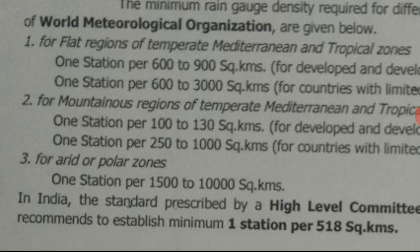A network should be planned to yield a representative picture of the areal distribution of rainfall. Hence, there should be no concentration of gauges in heavy rainfall areas or at the cost of dry areas or vice versa.